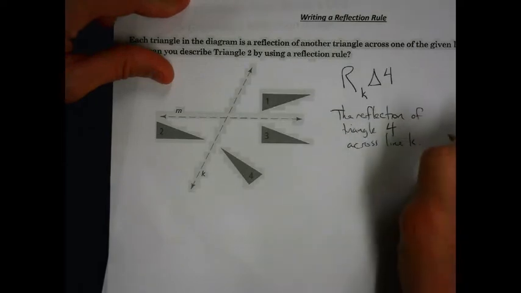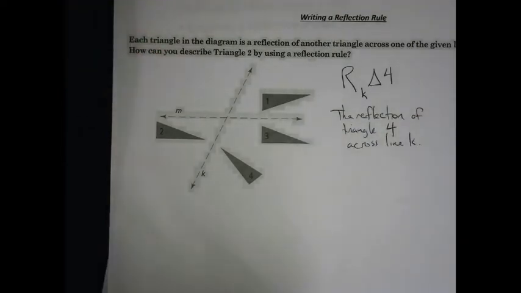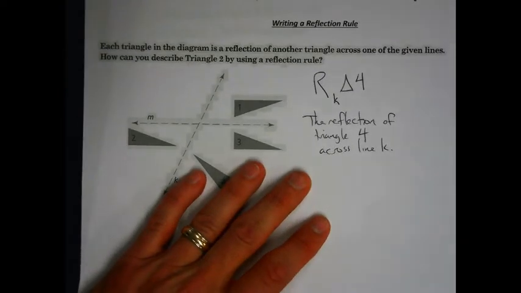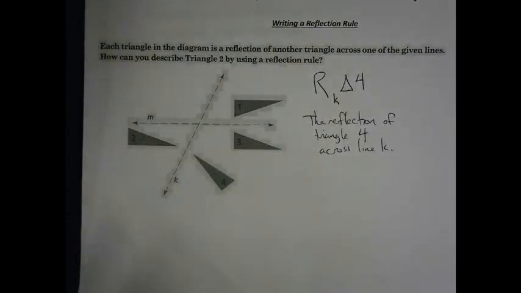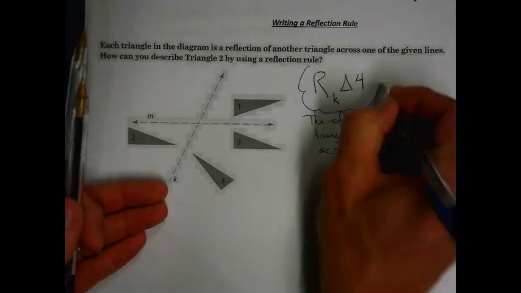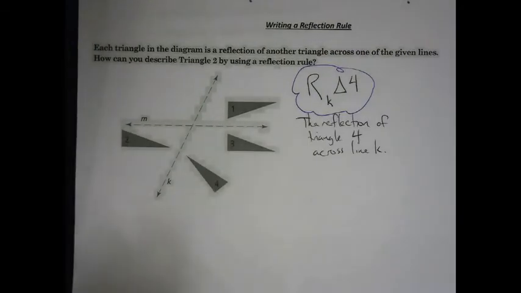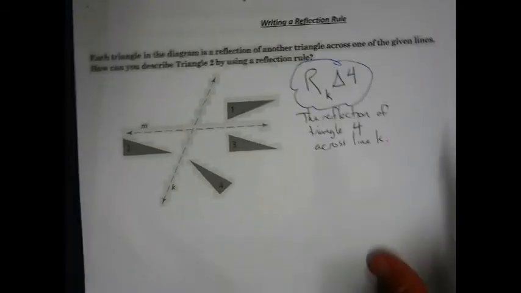For those of you that aren't in my class, I make my class repeat stuff a lot of times, and they hate it. But dudes, deal with it. That's how you learn stuff. So this is the reflection rule, okay? So that's how that works. Not good enough? Fine. Do another example.